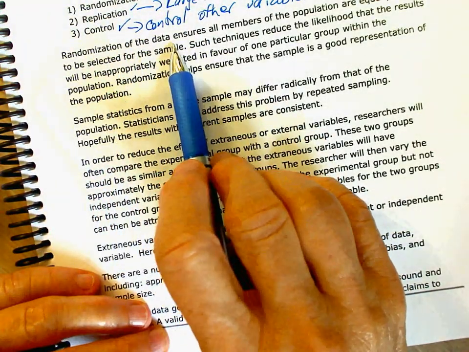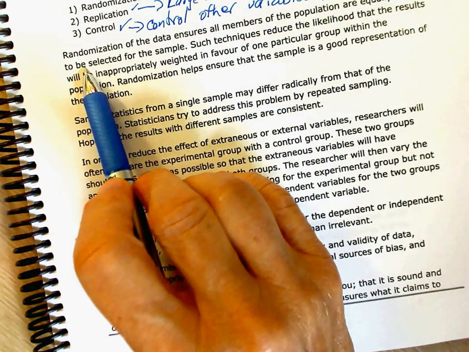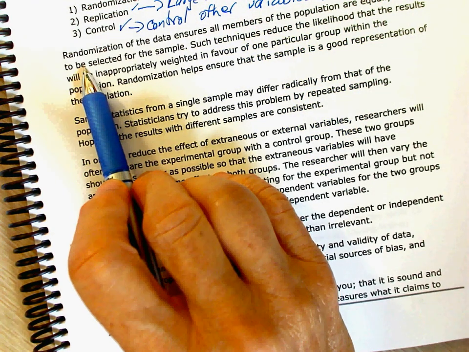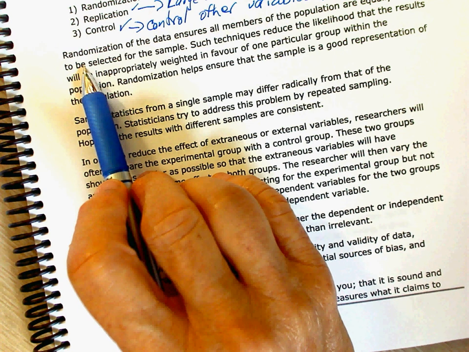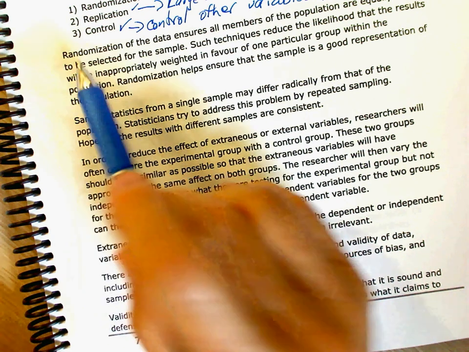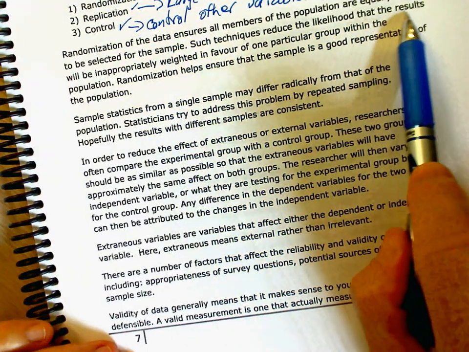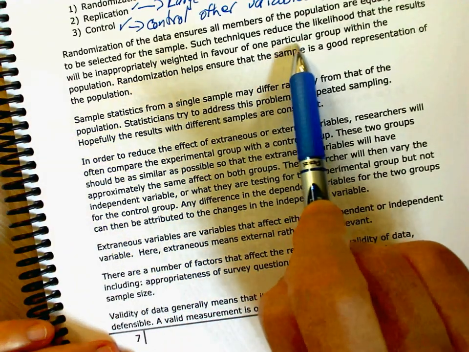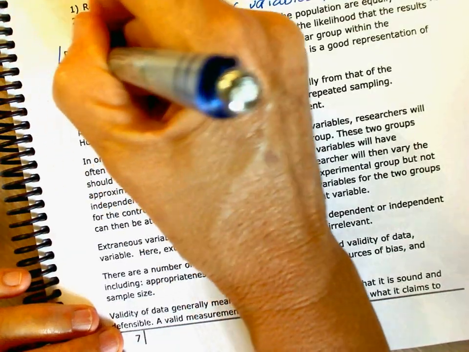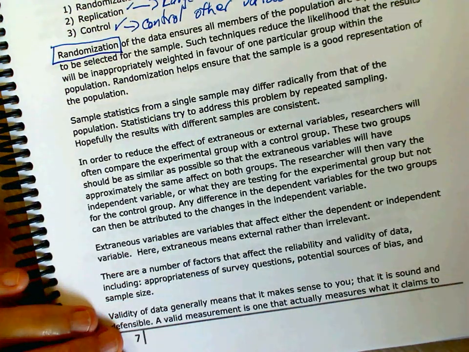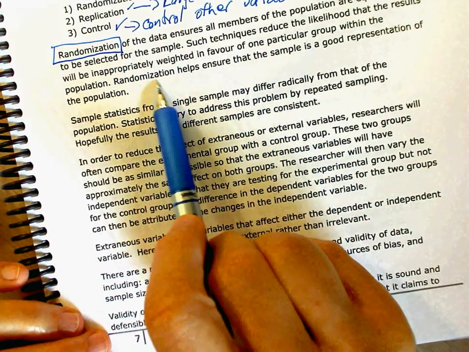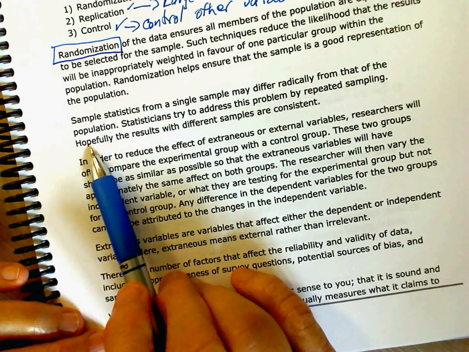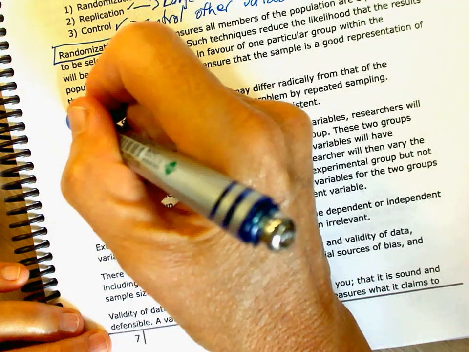Randomization of the data ensures all members of the population are equally likely to be selected. For you to get your random samples, we're going to use a random number generator. Such techniques reduce the likelihood that the results will be inappropriately weighted in favor of one particular group. So this is very important: when you pick a sample, you pick a random sample, and this is going to come up quite a bit. Randomization, all right, let's focus on randomization first.